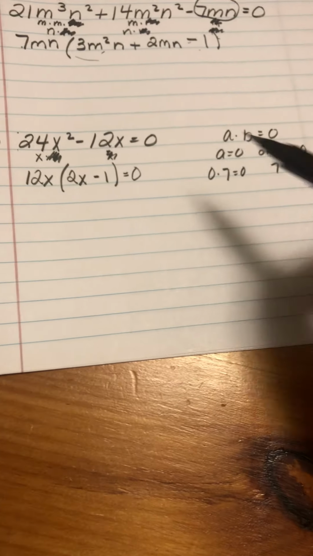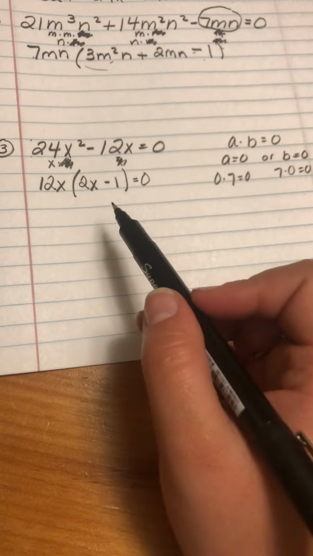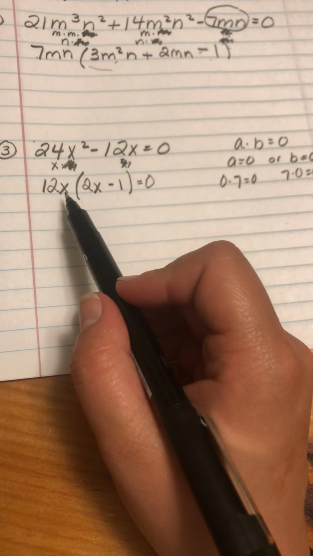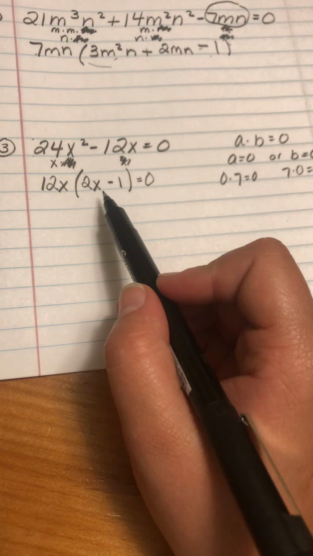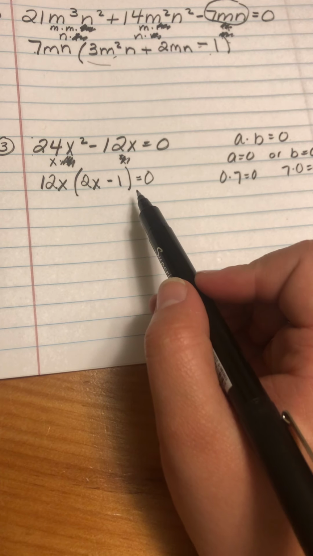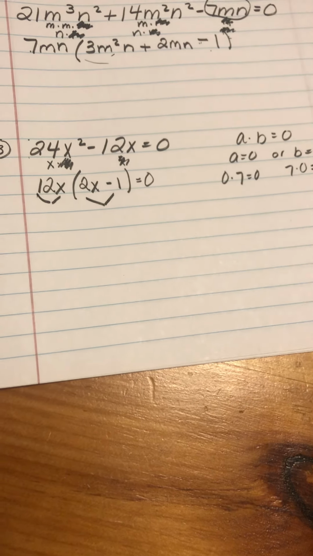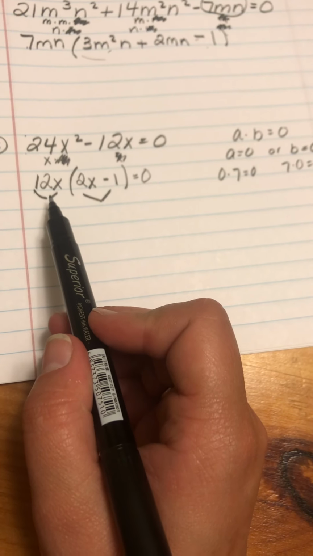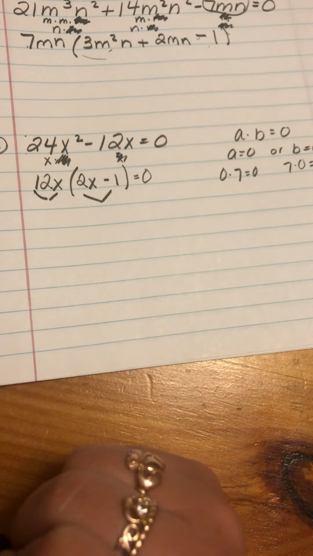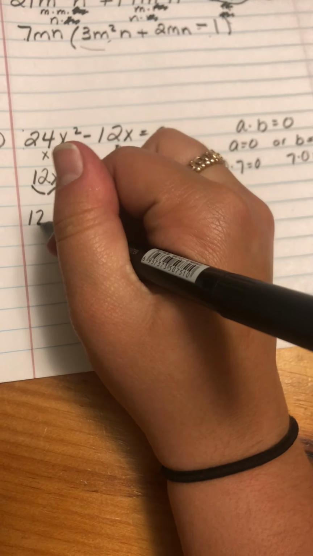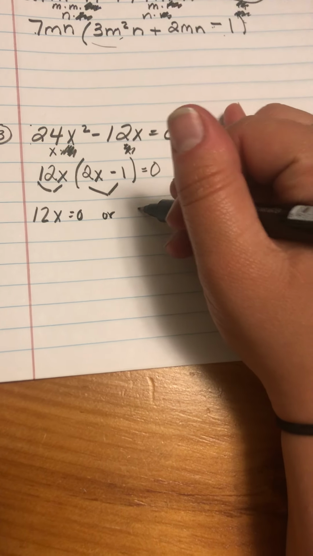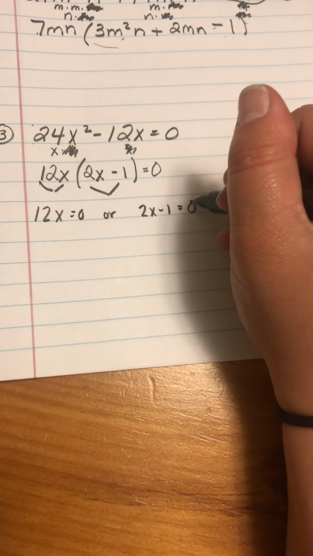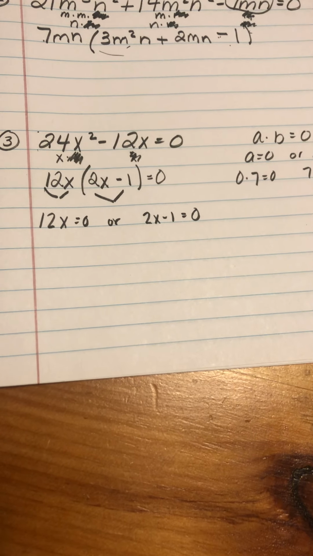So we're going to take that property, we're going to apply that to this situation when we're trying to solve, right? So I have 12x in parentheses 2x minus 1 equals 0. So again, I'm taking 2 things and I'm multiplying them together to get 0, which means either this first term has to equal 0 or the second term has to equal 0, right? I have 2 options. I can say 12x has to equal 0, or I can say 2x minus 1 has to equal 0. One of those has to be true.